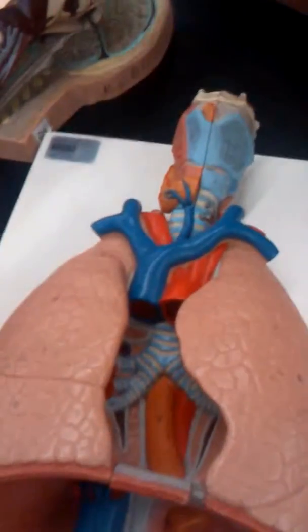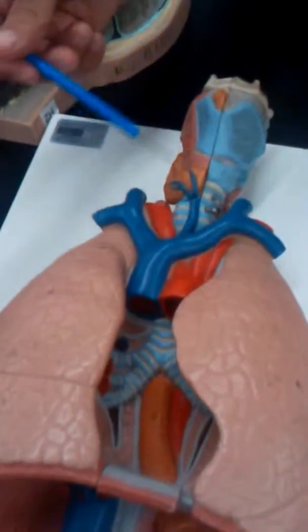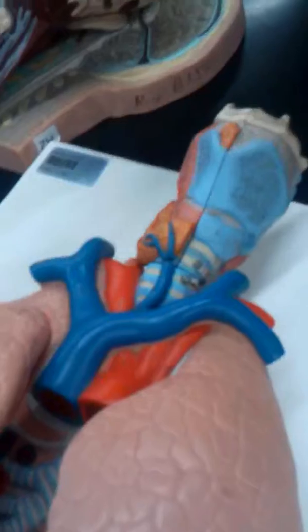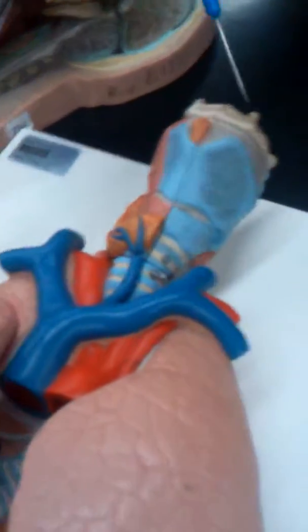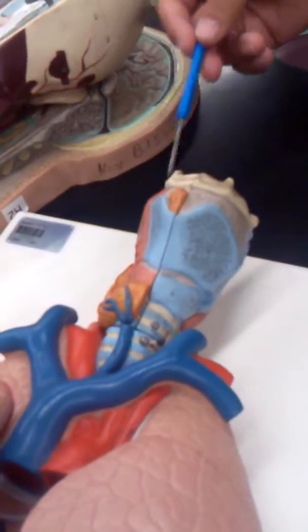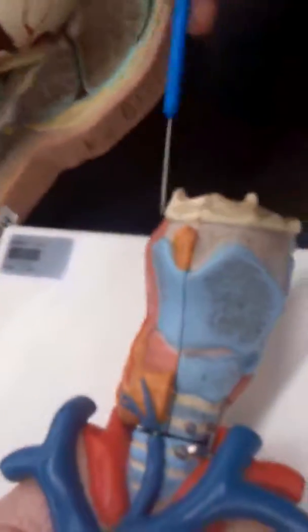So we'll continue on with this model. Coming down from the head, we'll examine more of the neck and then into the lungs. So the first thing we'll talk about, and we'll use a few different models to point out, we have some bones and some cartilage that you need to know about. The bone that you need to know about is this horseshoe-shaped bone here.